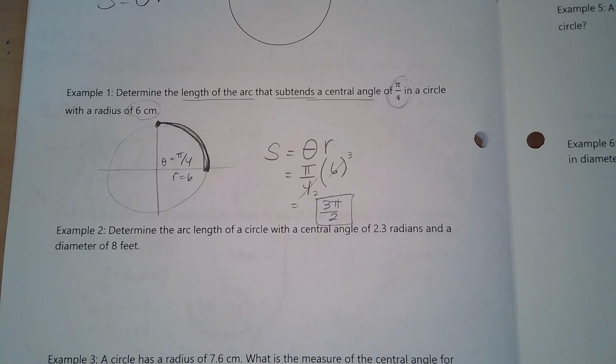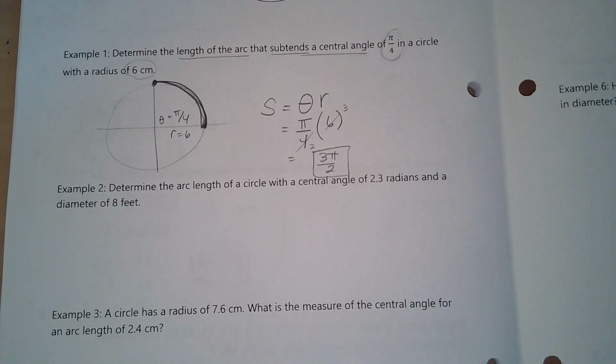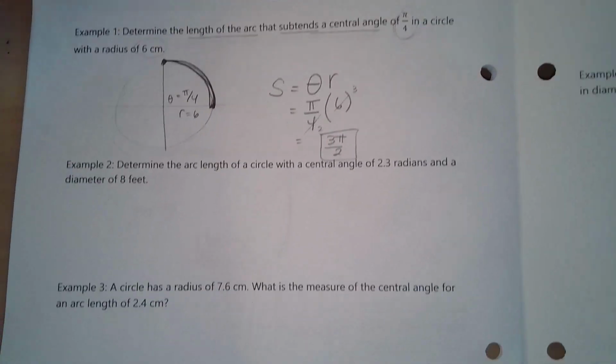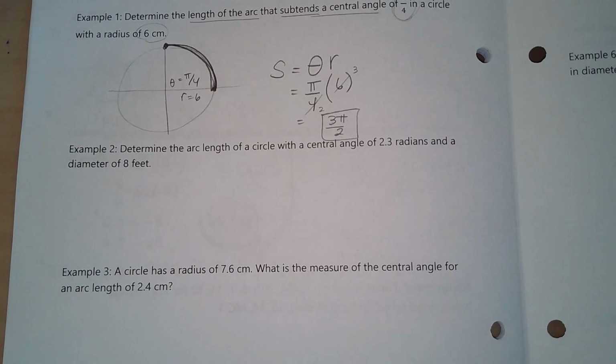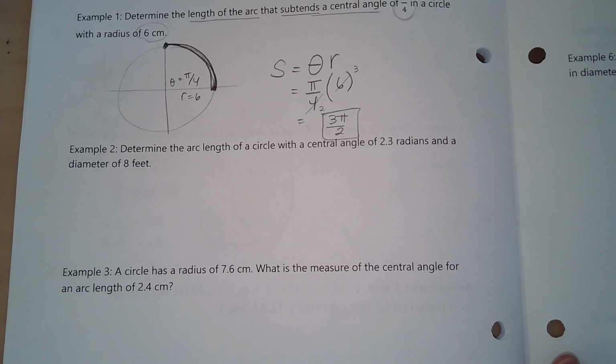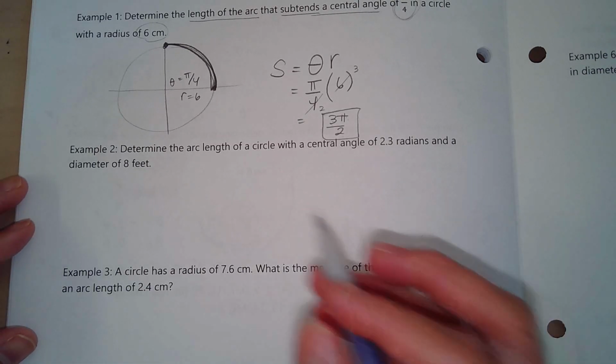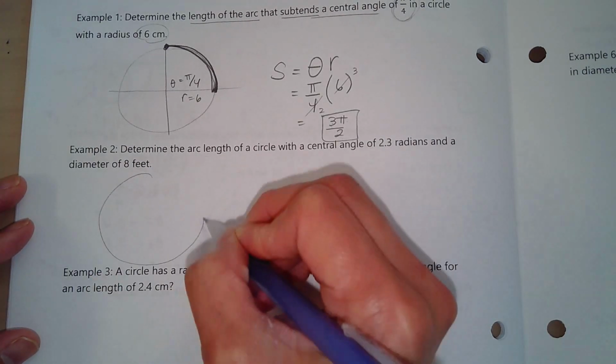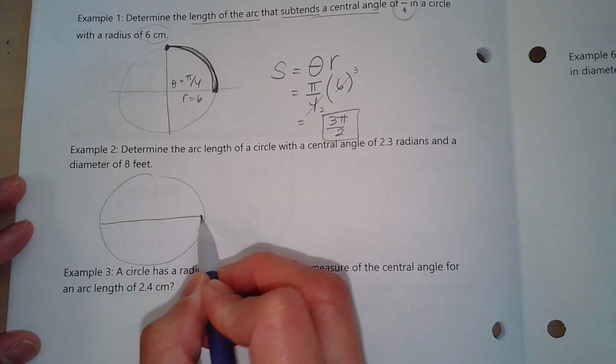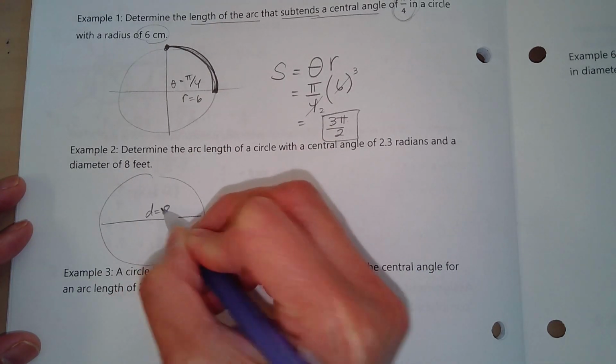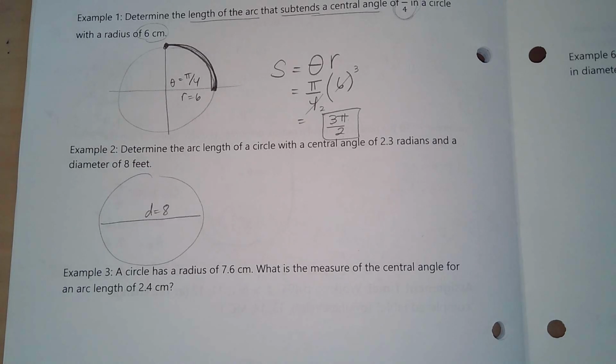Take a look at example number 2. It's going to be a fast one. So determine the arc length of a circle that has a central angle of 2.3 radians and a diameter of 8 feet. Now this is a circle, diameter of 8 feet. Okay, they kind of do something like different ways of asking the question.